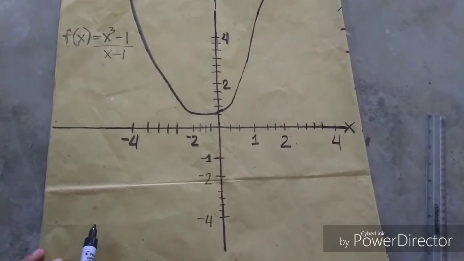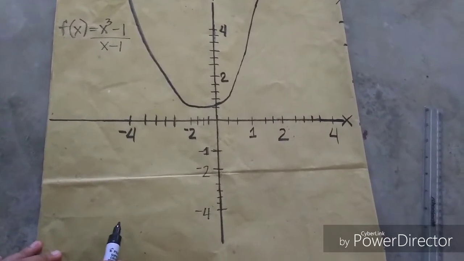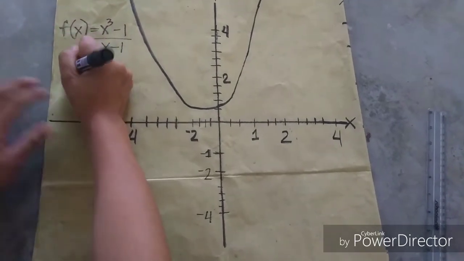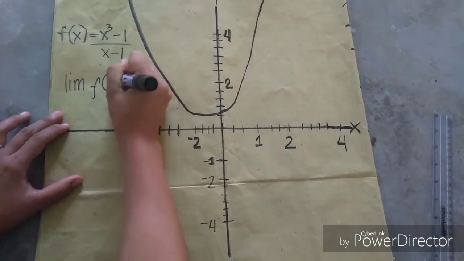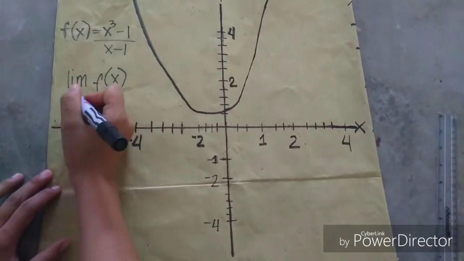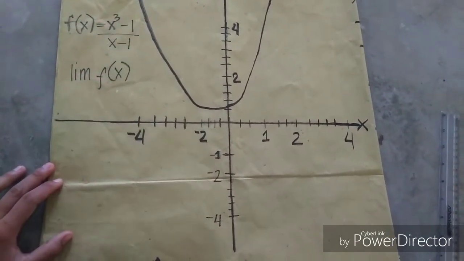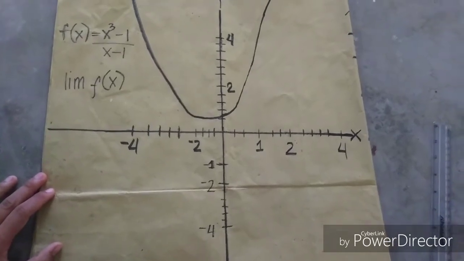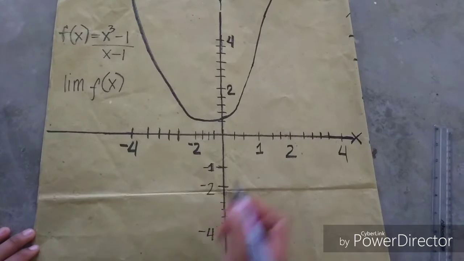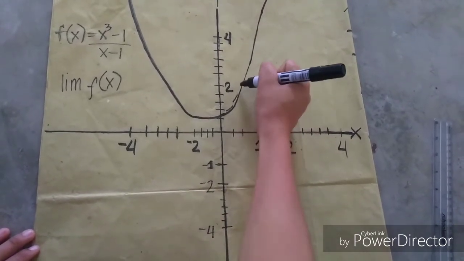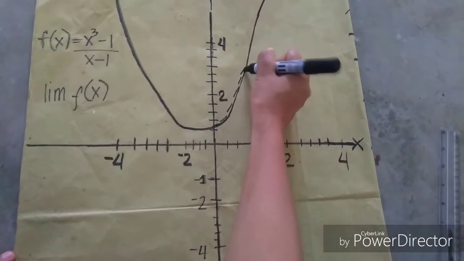Now, we graph this and we are talking again about the limit of f of x. Take note that we trace along this function from the left side and get closer and closer to x equal to 1.